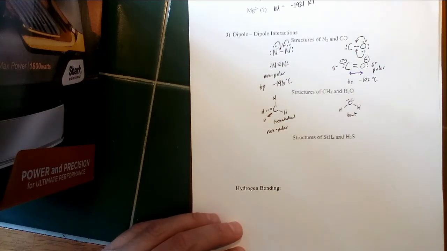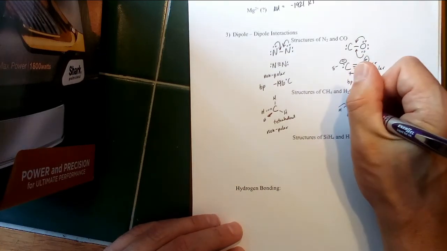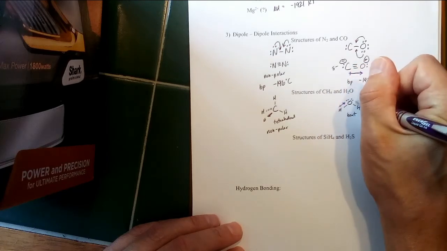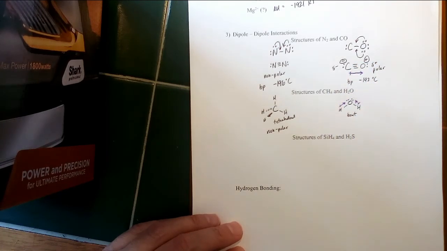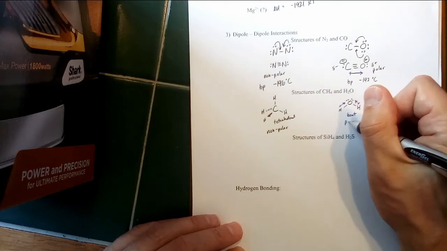For water, that's not the case. As we talked about before, the oxygen's more electronegative. It's pulling the shared electrons in towards itself. These are polar.